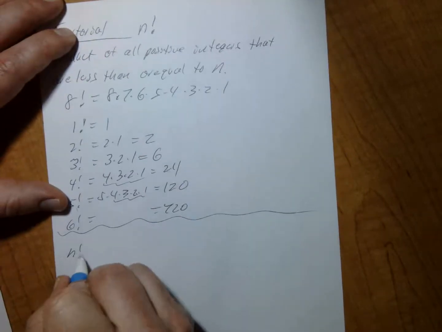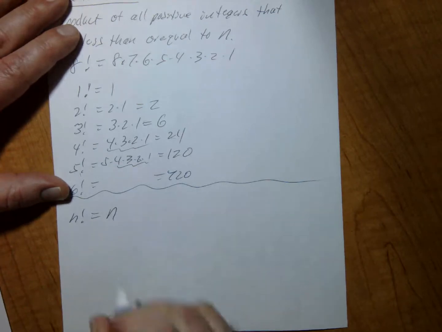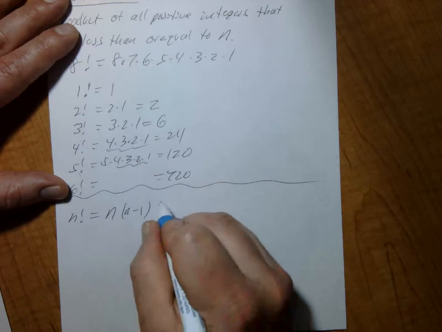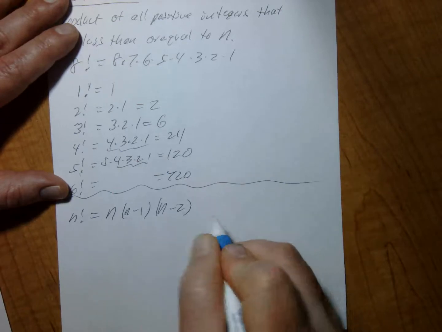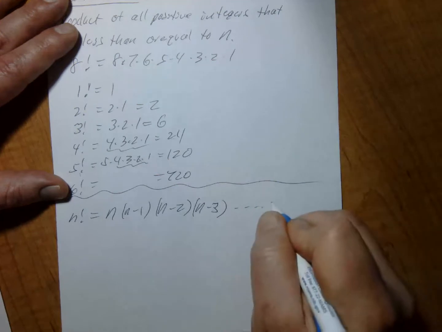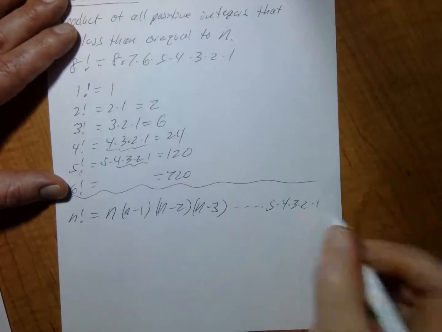When you see something like a factorial, make sure you realize what you're talking about is you're starting with that number, then you're going to multiply by the number right below it, which would be n minus 1, then the number right below that, which would be n minus 2, then the number right before that, which would be n minus 3, blah, blah, blah, all the way down to the 5 times 4 times 3 times 2. And then the times 1 is up to you, right?